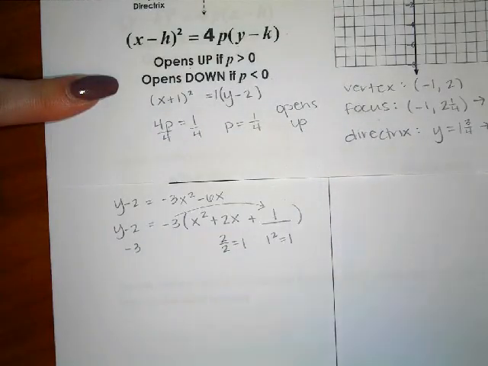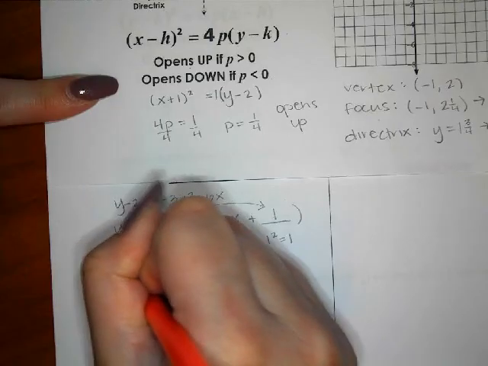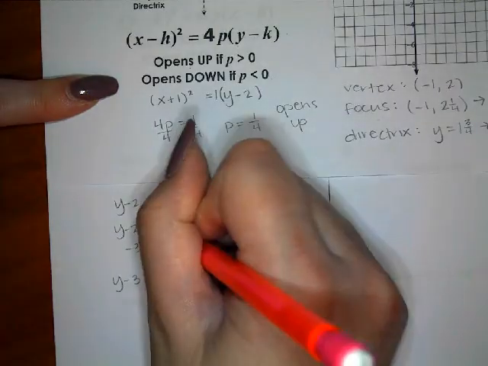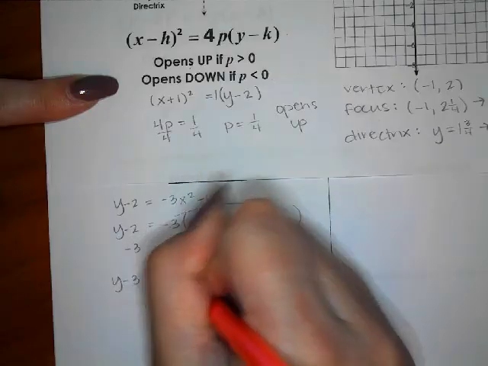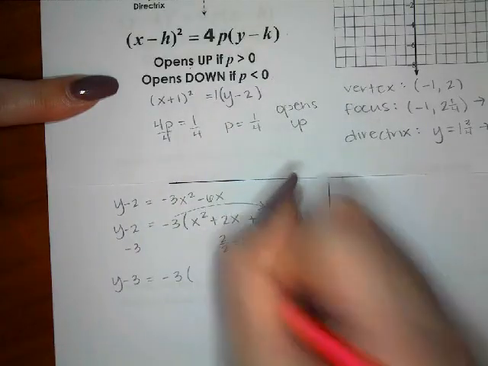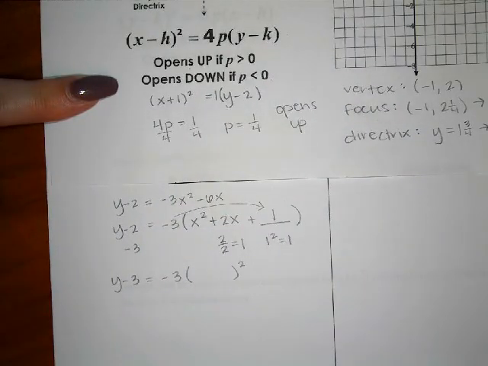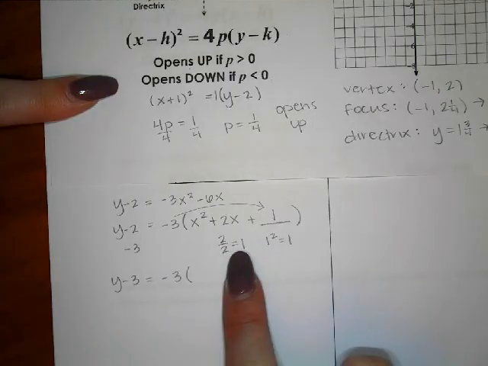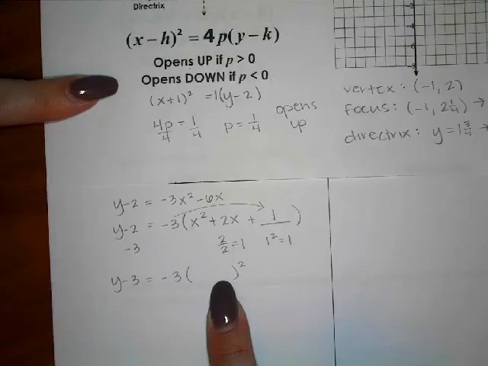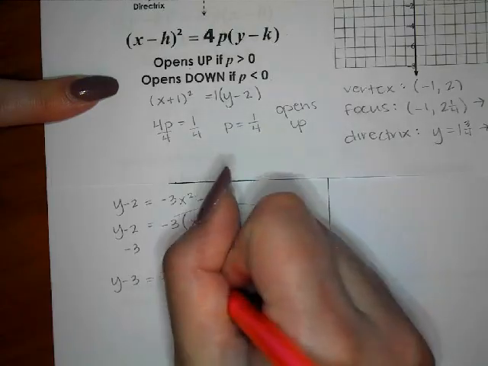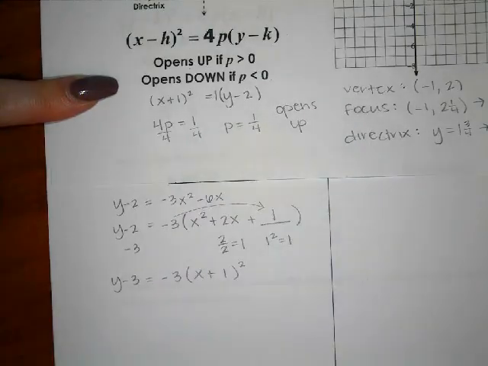On the right side, I've got a -3, and then I can put something in parentheses squared. If you recall, whatever number you got when you divided by 2 goes in the parentheses. So this would be x plus 1 squared.